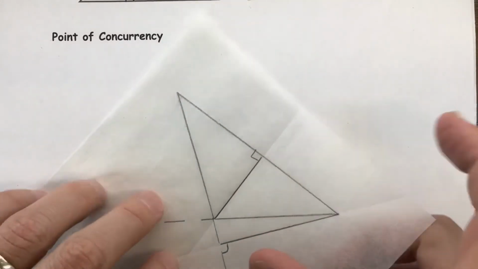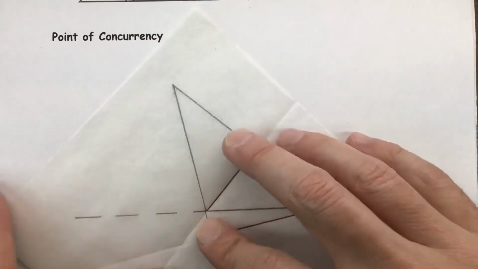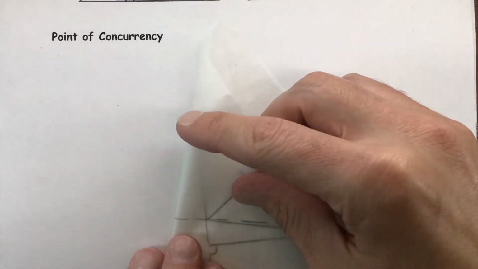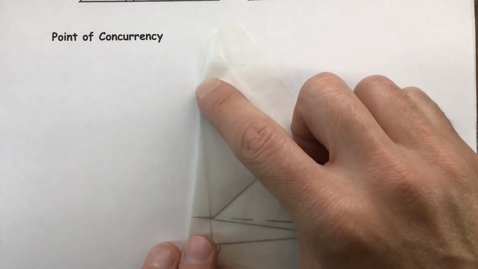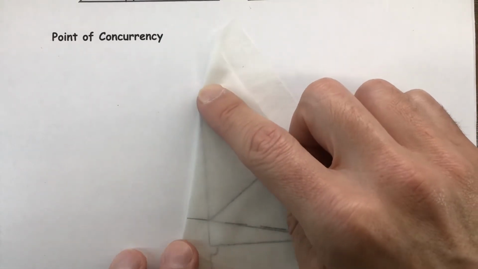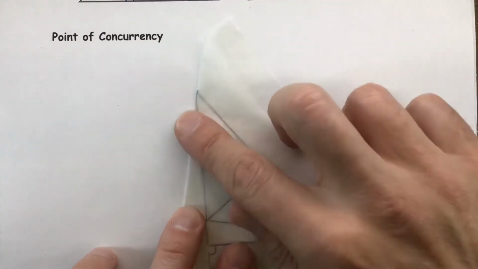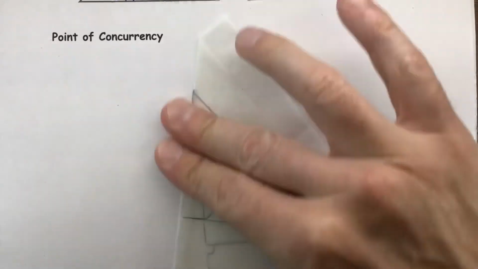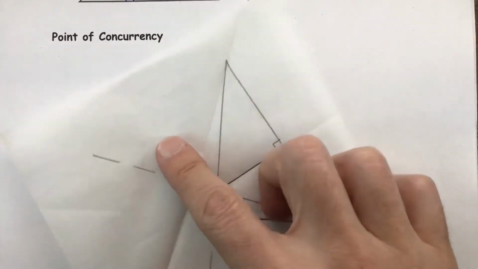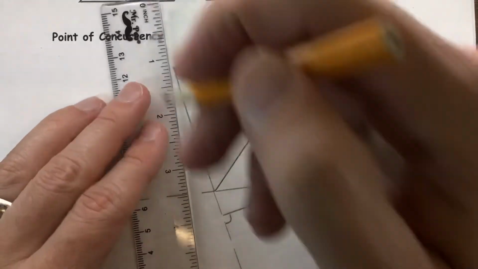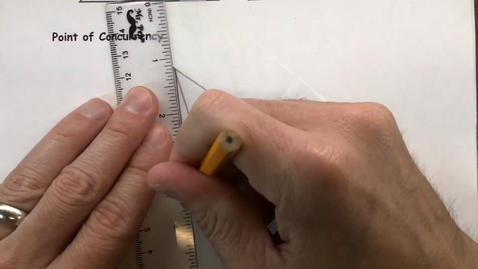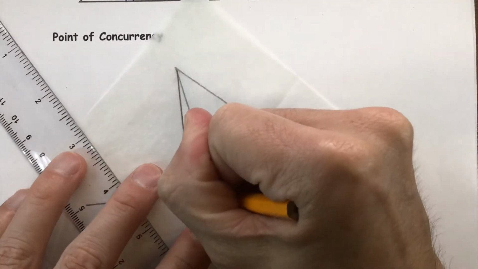Okay, I'm going to fold that onto itself. Might have to do this one backwards. Okay, so folding over until I get that vertex right up there. It might be a little bit crooked. All right. Go ahead and highlight. This is the altitude that we'd be concerned with as far as measurement size.